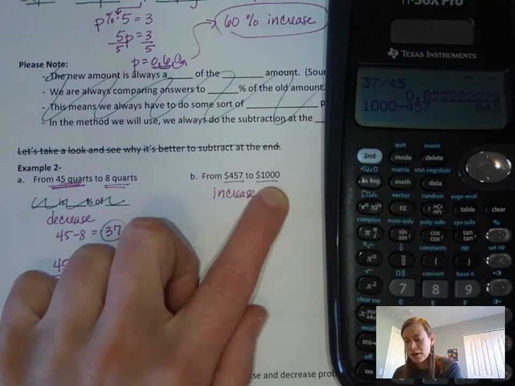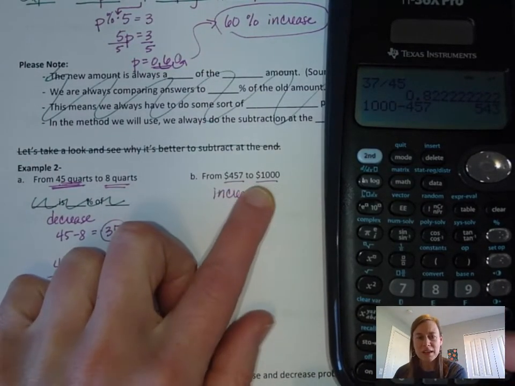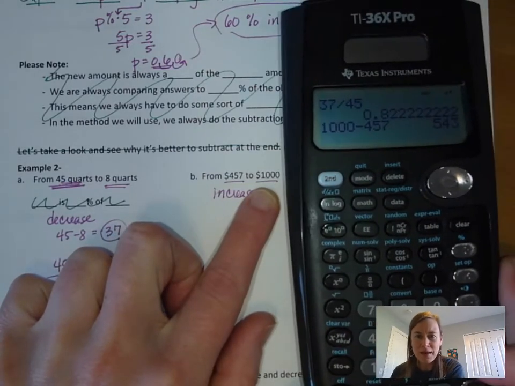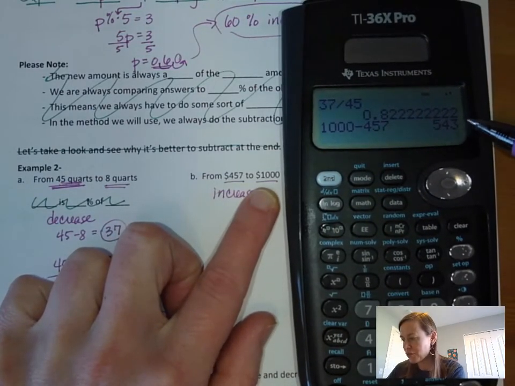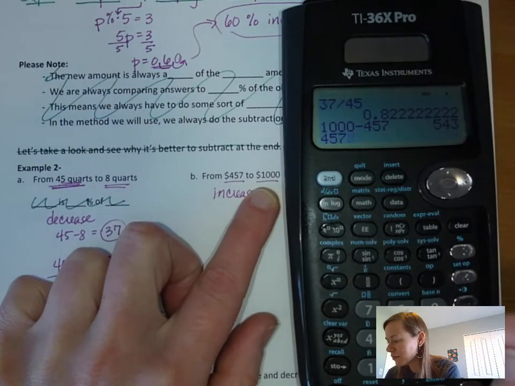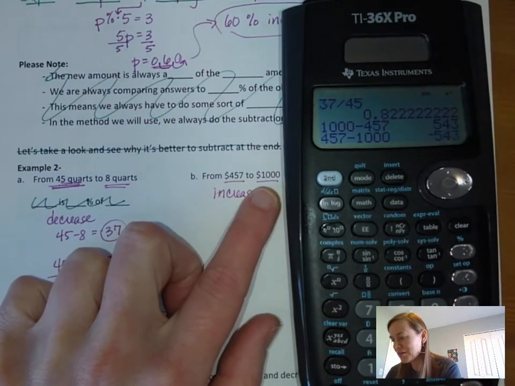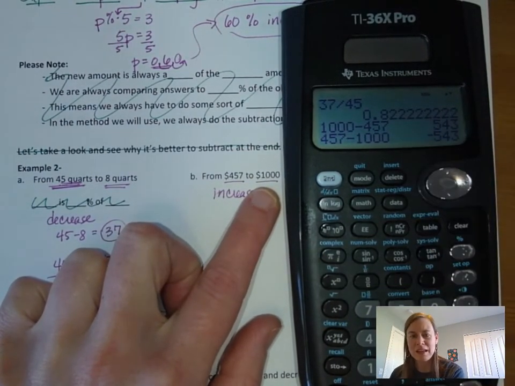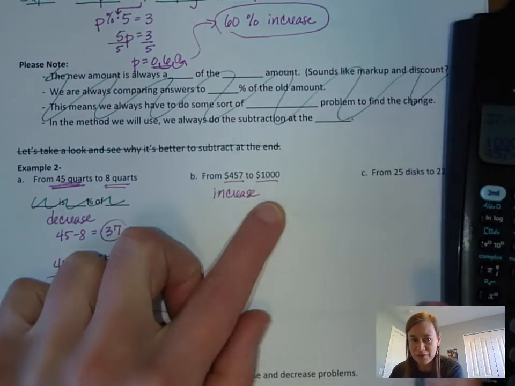It doesn't really matter which number you do first, which number you do second. Just make sure you're winding up with a positive number. So I'm going to get 543. What if I had done 457 minus 1,000? That's going to give me a negative number, right? But I could just ignore the negative and put positive 543.